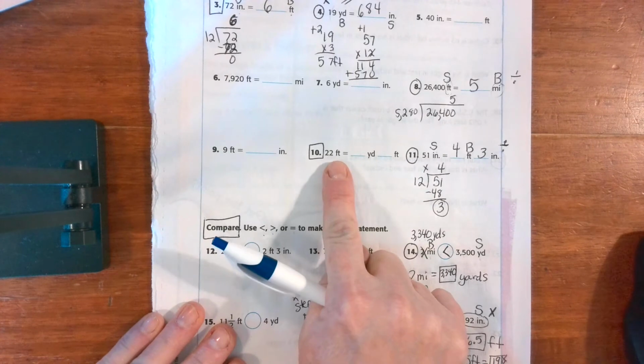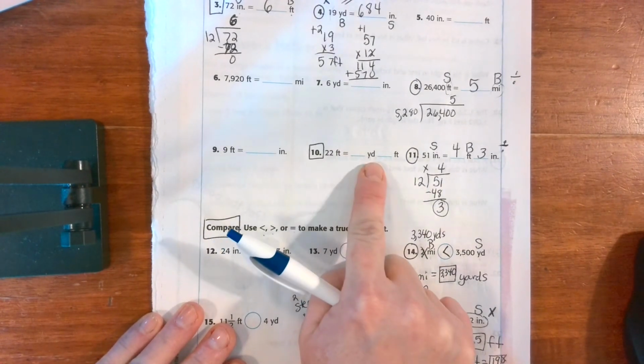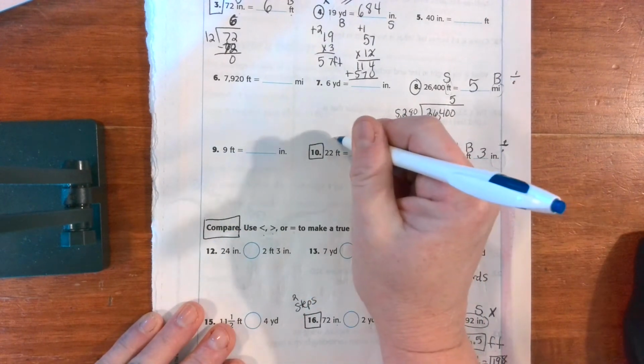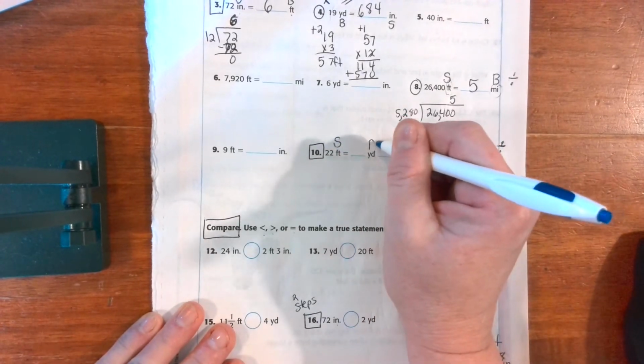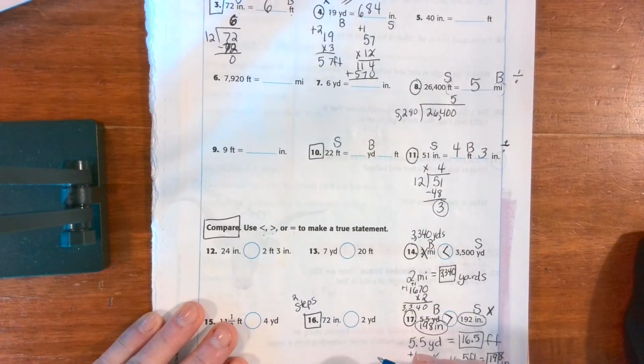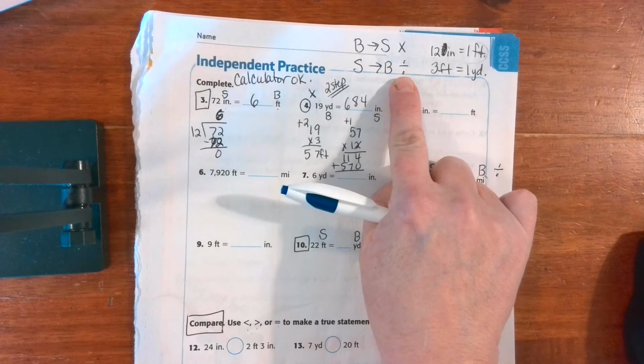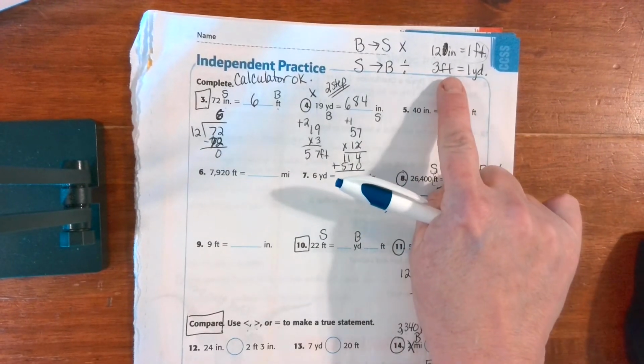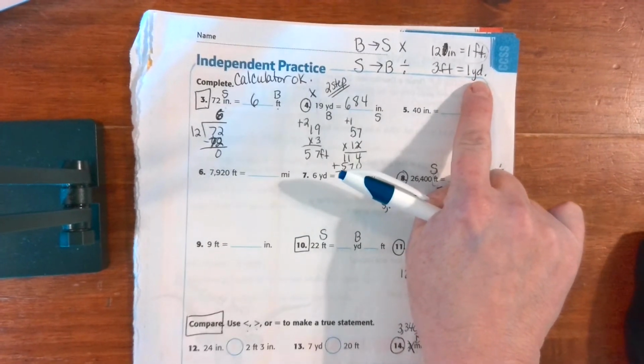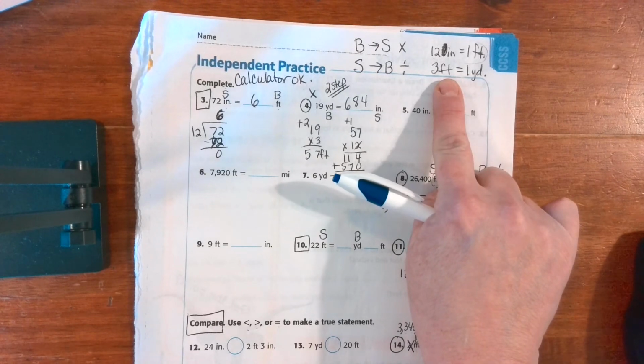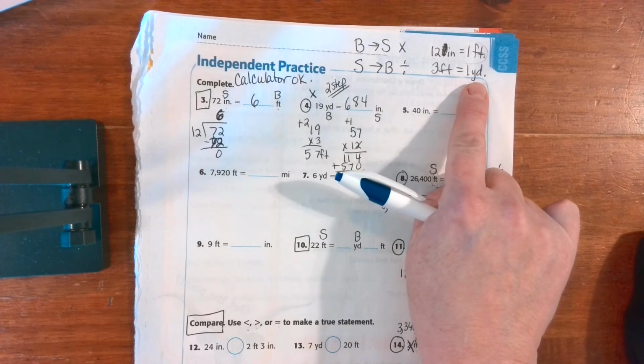All right, we're going from feet to yards. Small to big, which means I need to divide. Then I find my formula with feet and yards, and I know that there's 3 feet in every yard.